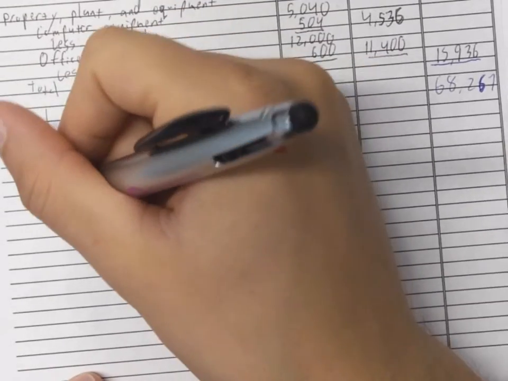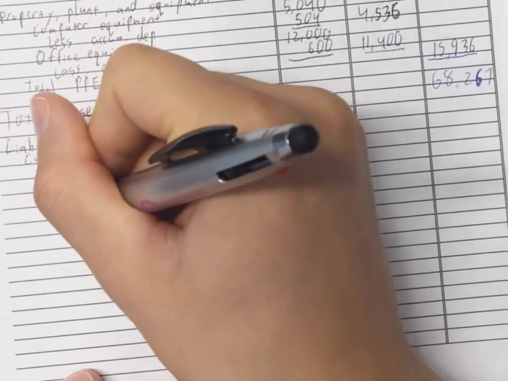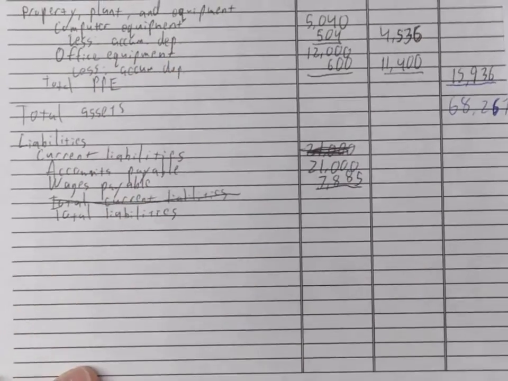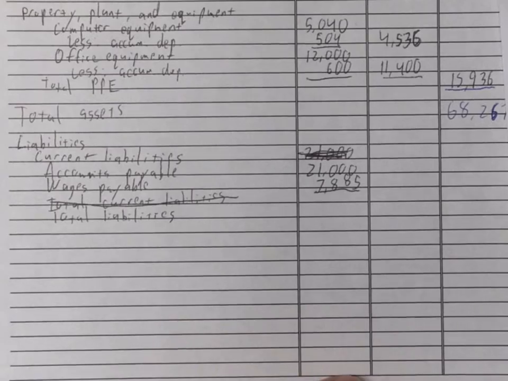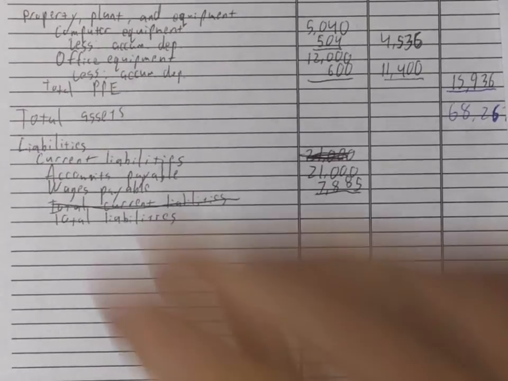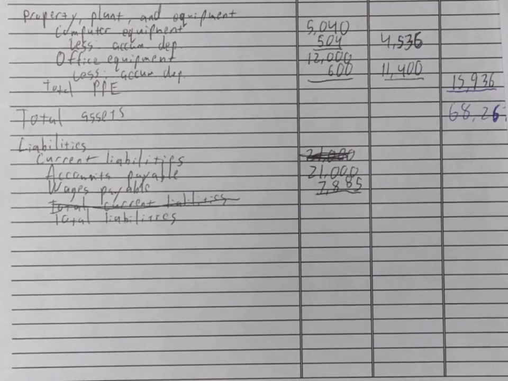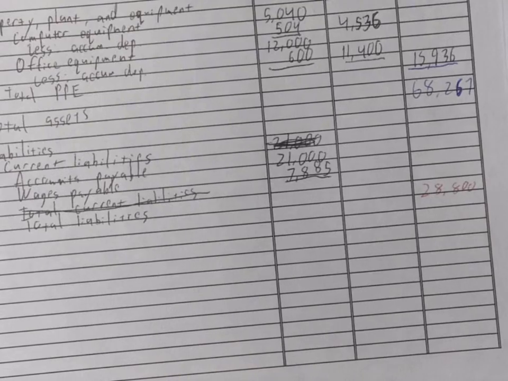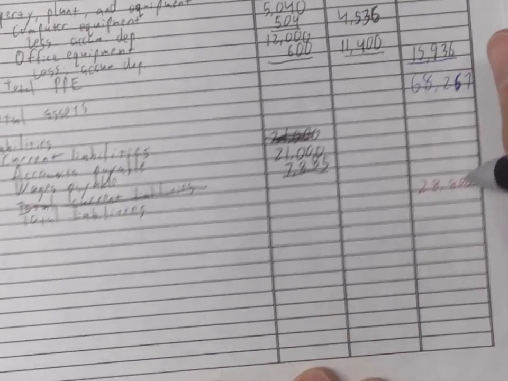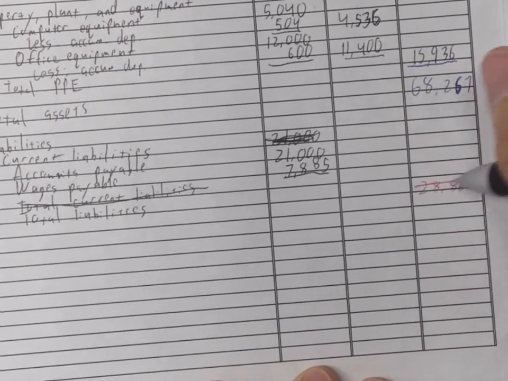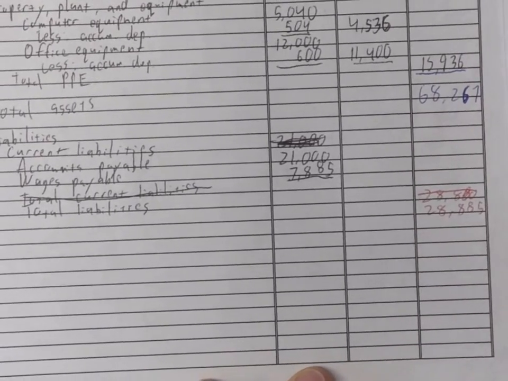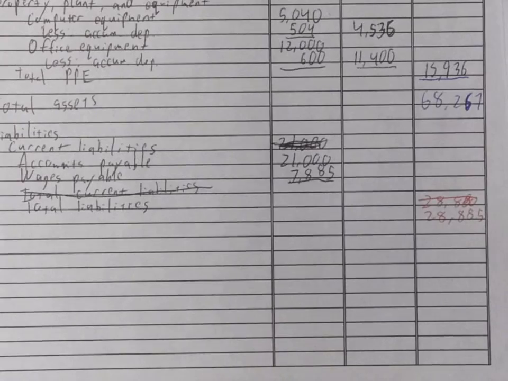I am just going to write it as total liabilities instead because we don't have any more. And that should be 28,800. Then 89. 85. I have the messiest work, and you guys are keeping me on track.